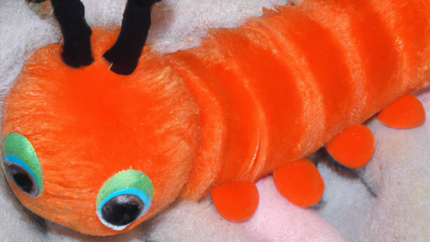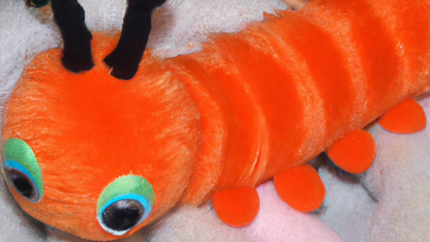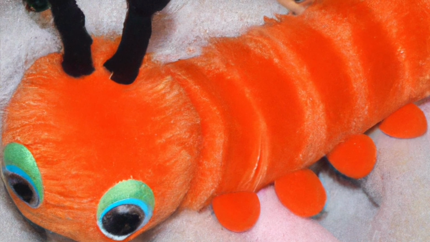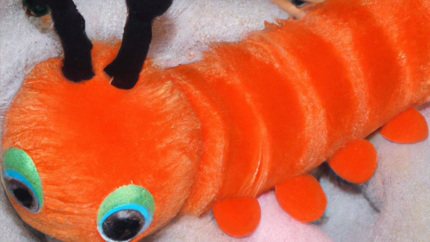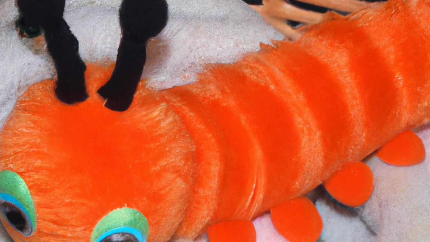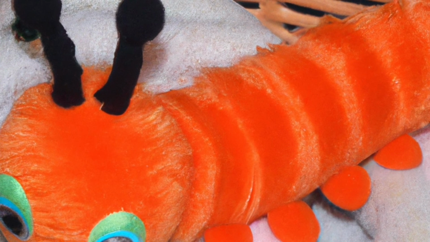It's given the caterpillar these sort of 3-tone embroidered eyes that are really quite attractive. Yeah, the white bit of the eye is green and it's sort of iridescent, isn't it? I think this actually looks like a really nice toy. To me, this doesn't look like an AI image.